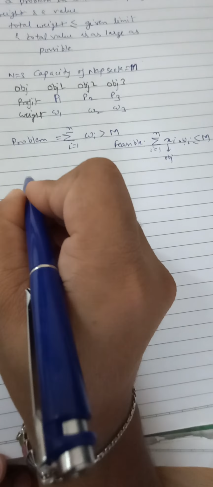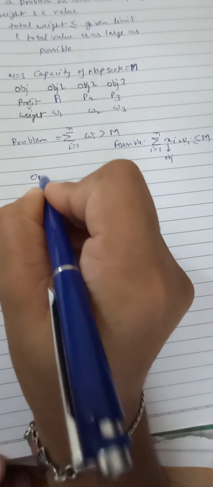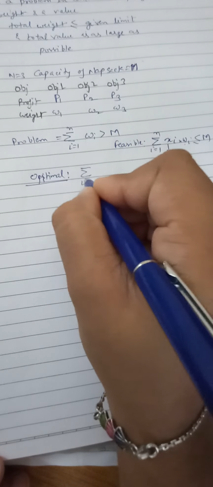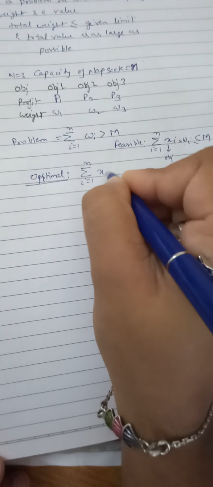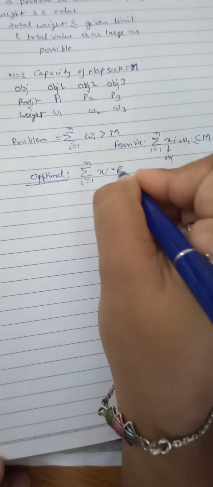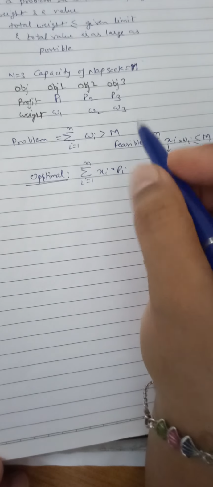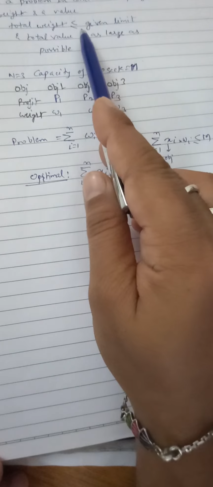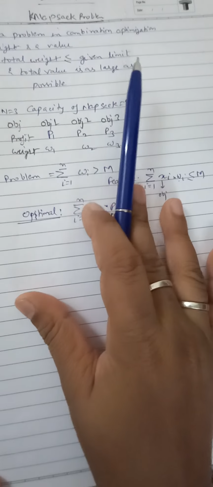And what is the optimal solution? The optimal solution is when we find a solution where the total value is as large as possible while the weight is less than or equal to the given limit.